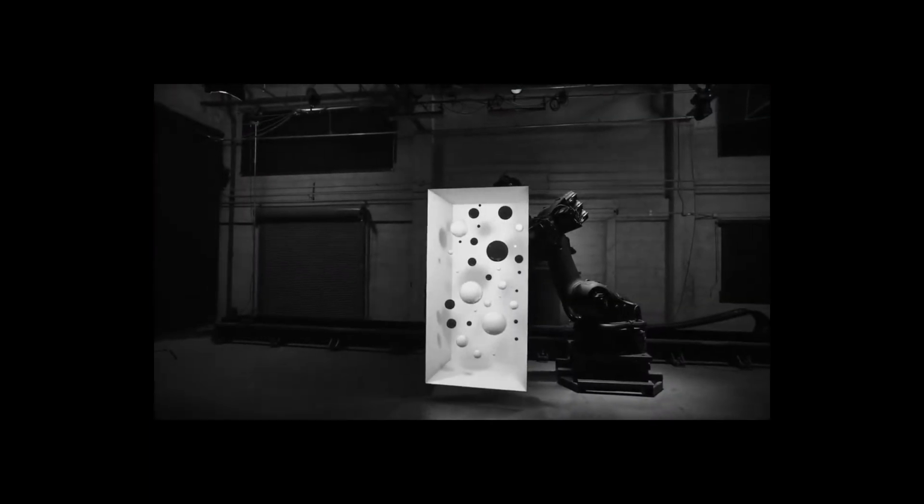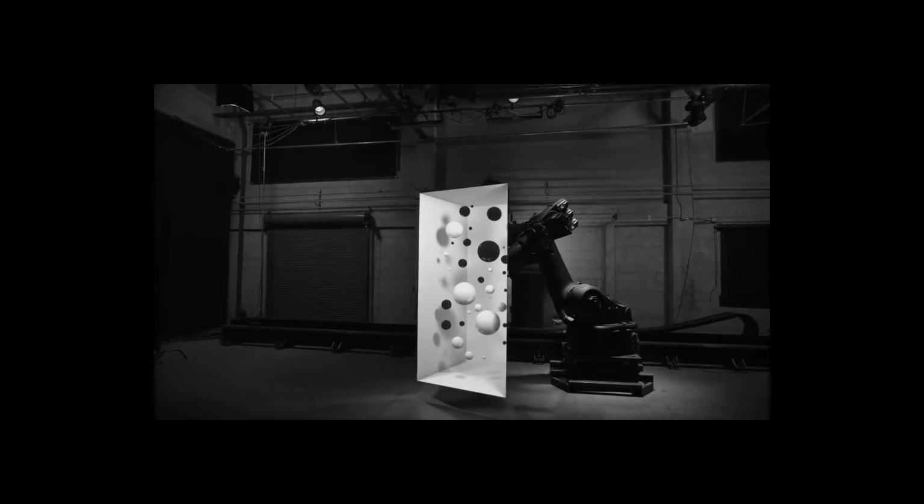This video is a live performance demonstrating projection mapping on moving objects.